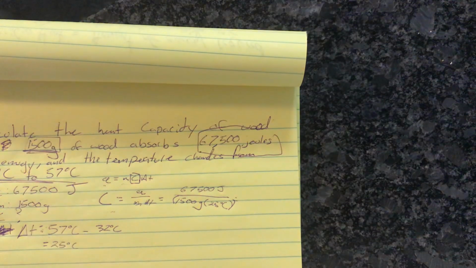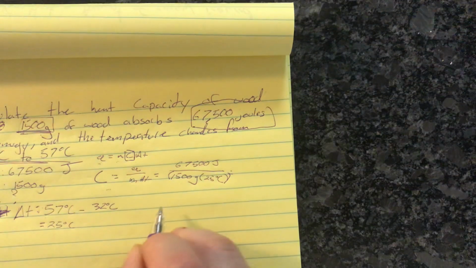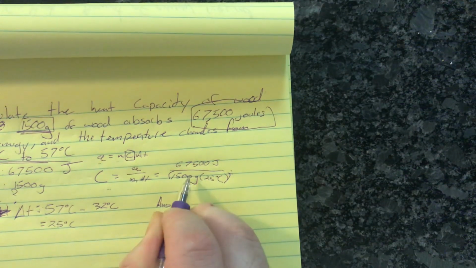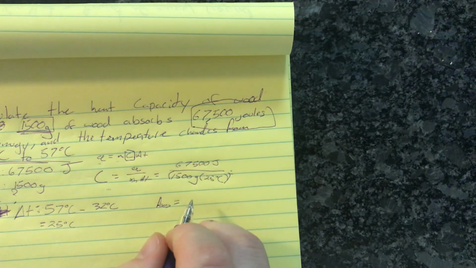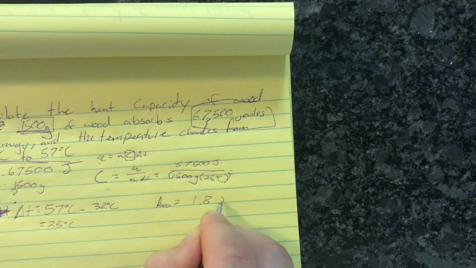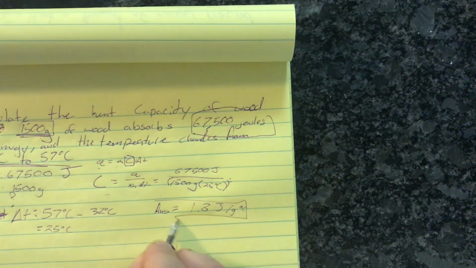Remember we've talked about this. Your calculators aren't that smart. Now your answer here, all you have to do is plug this into a calculator. It's plug and play. 1.8 joules per gram degrees Celsius. That's all you got to do.